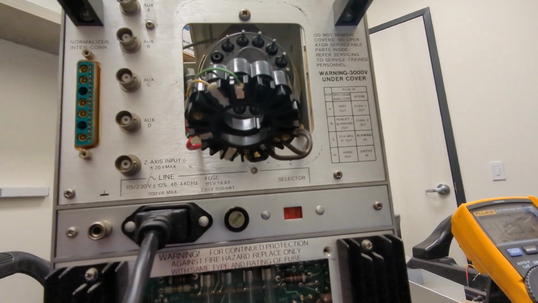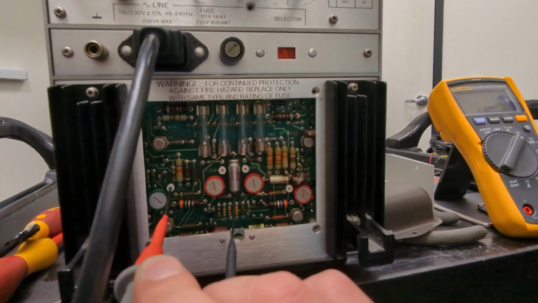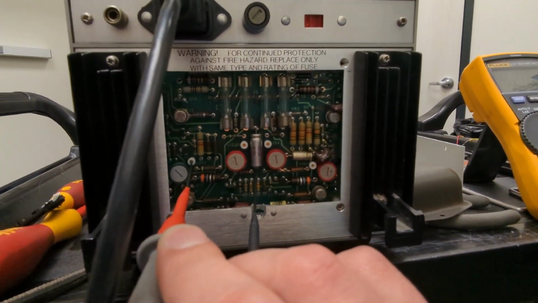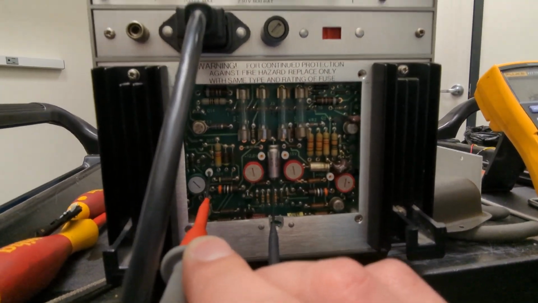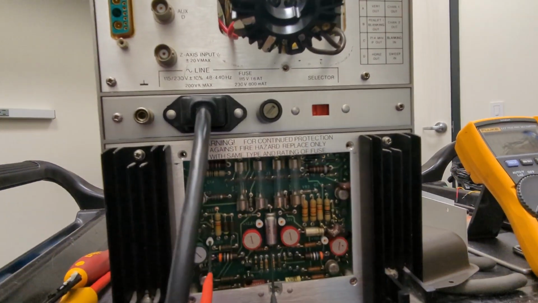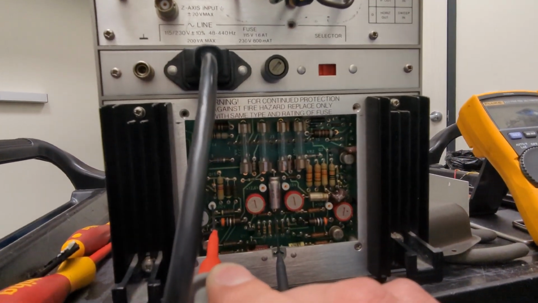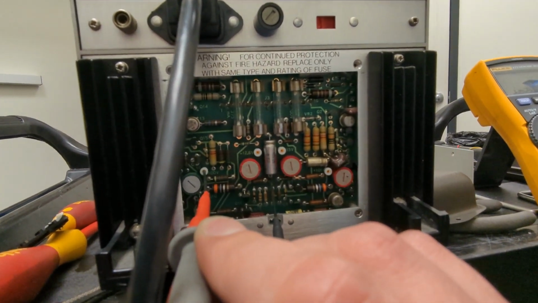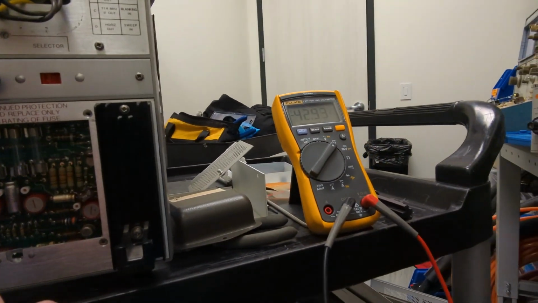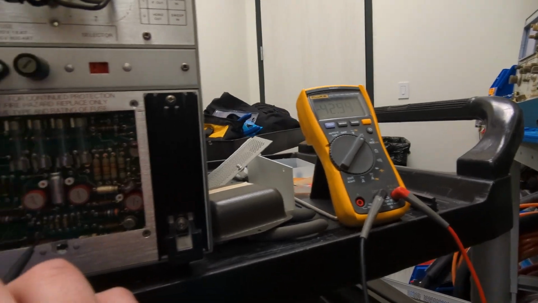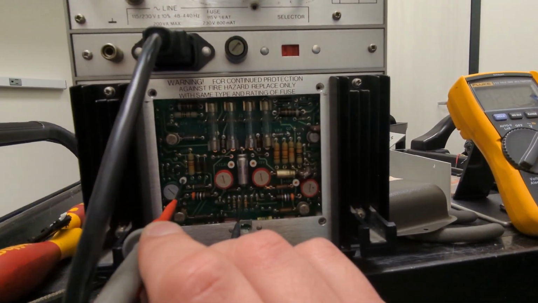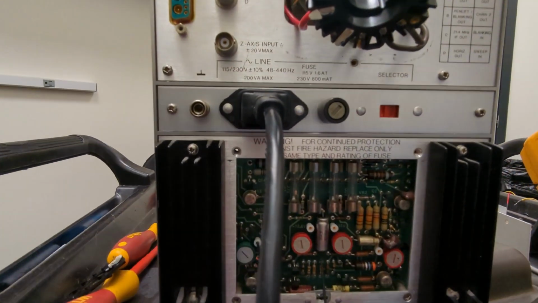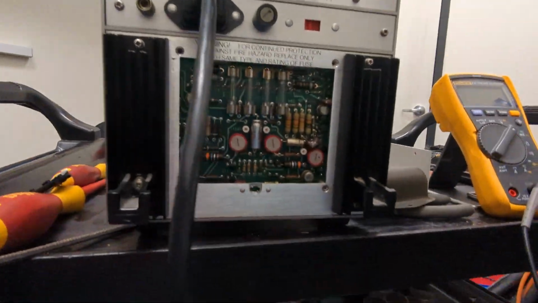I even disconnected the CRT just to see if this was something, because I don't know what else could have caused this. So we're gonna have to figure out what's going on with that.